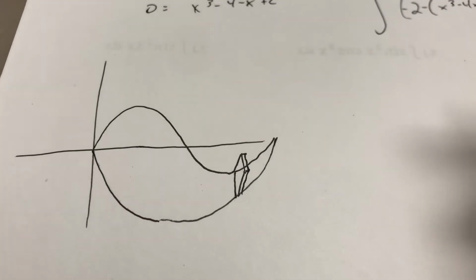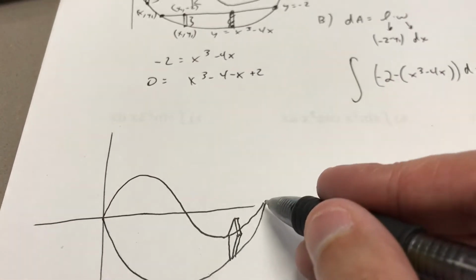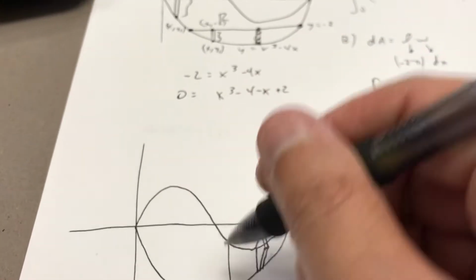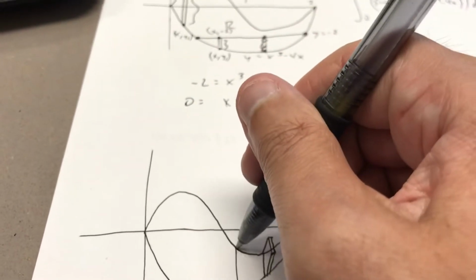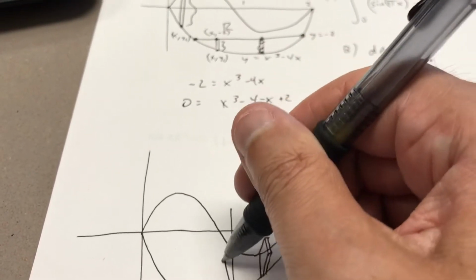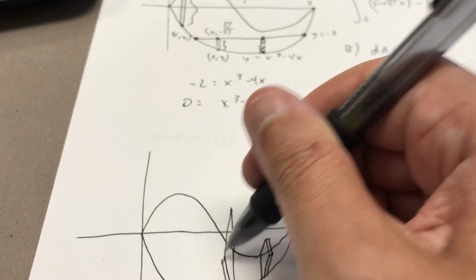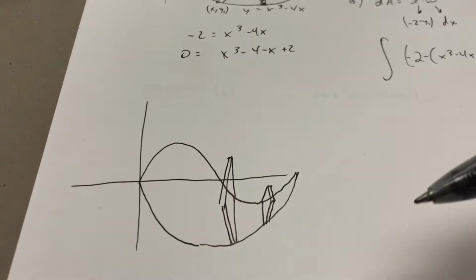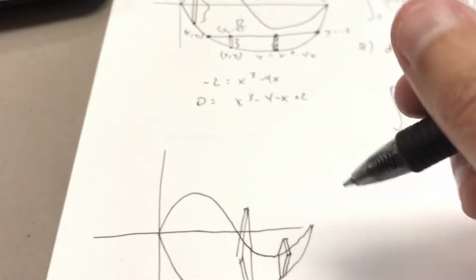And maybe your squares look something like that. You're going to have very small squares down here. You're going to get very large, very tall squares as you go farther over. And we just kind of continue that until you get down to the end.